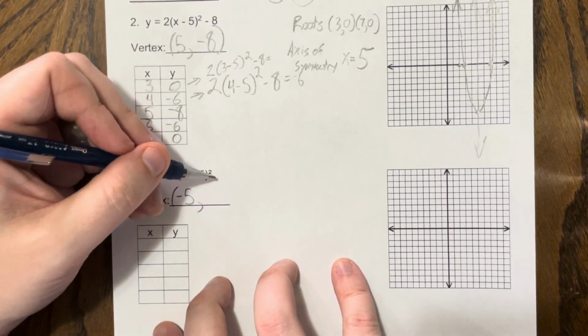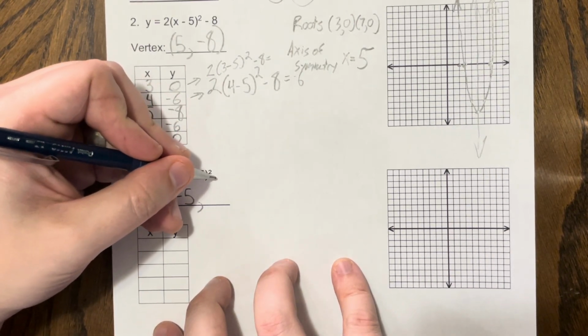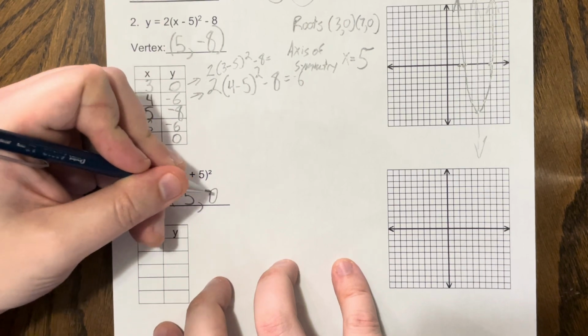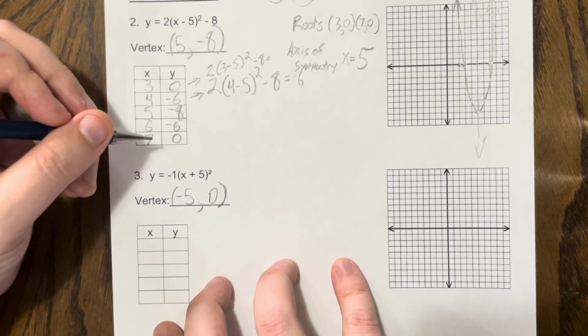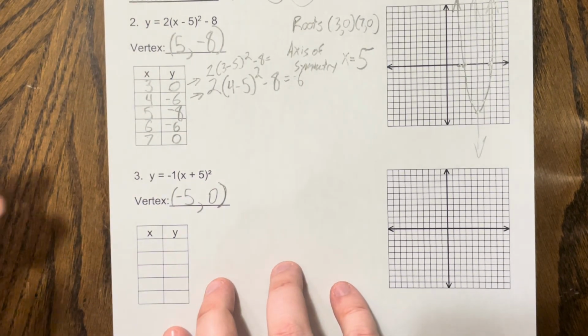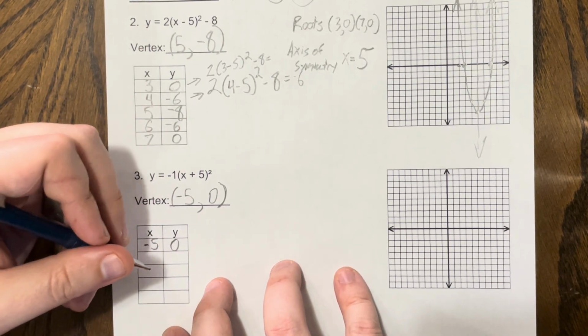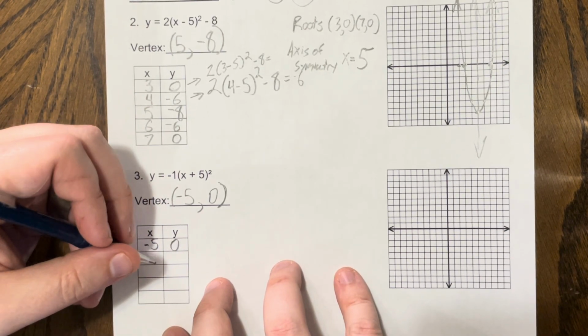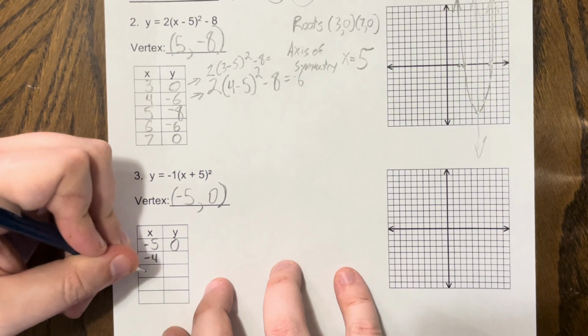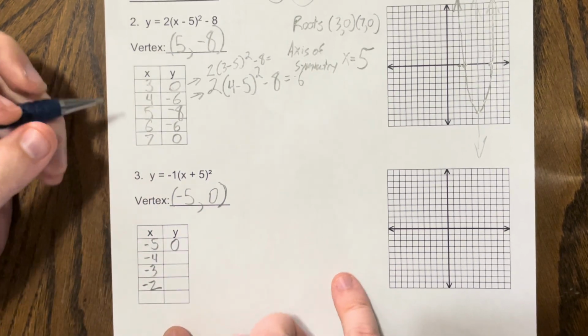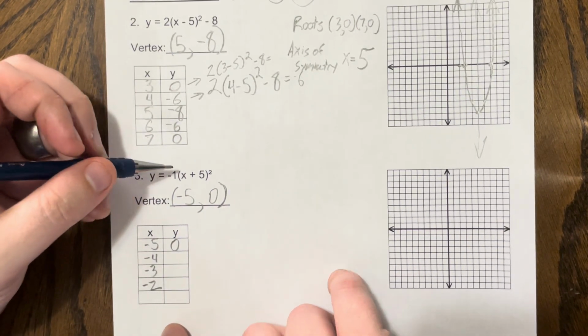And then my y value is whatever k is, so there's nothing there, which means that's a 0. So let's start with my vertex, negative 5, 0, and see what we get from here.